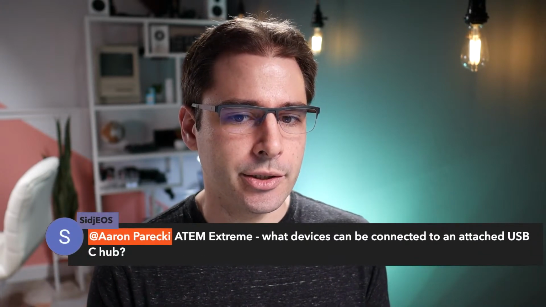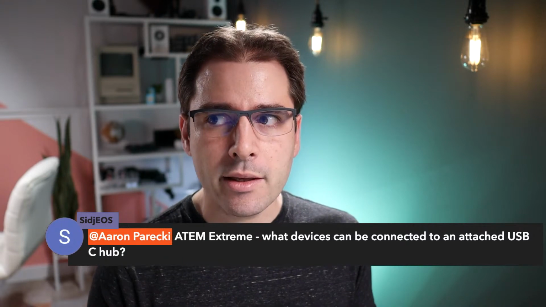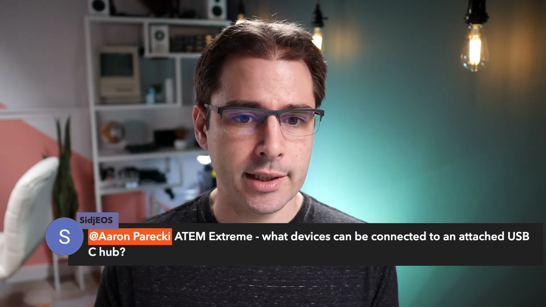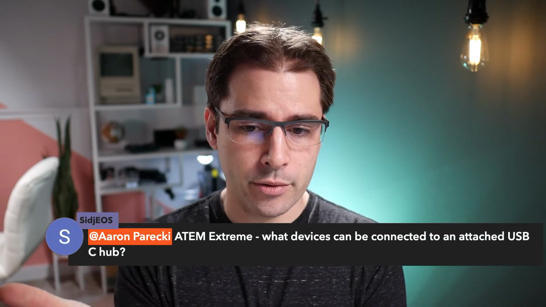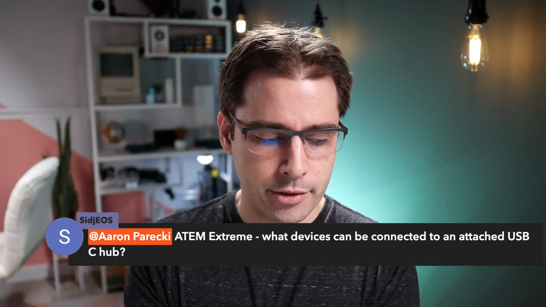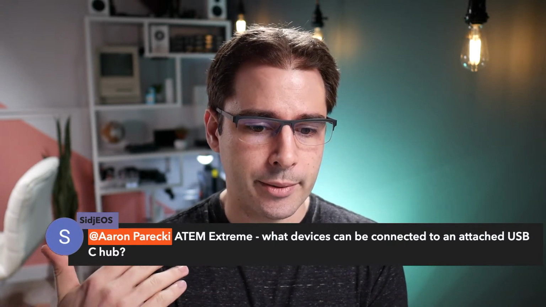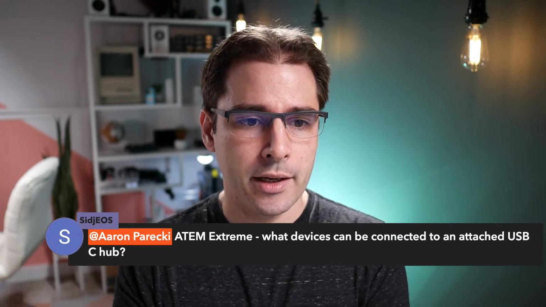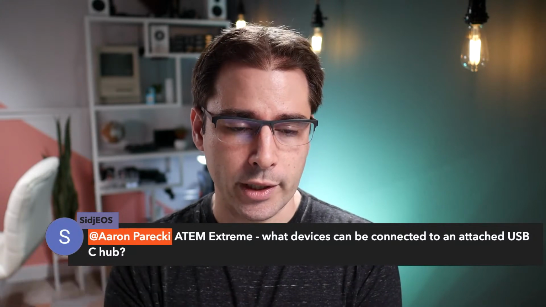ATEM Extreme, what devices can be connected to an attached USB-C hub? Anything that the ATEM can accept over USB also works through the USB-C hub. So if the ATEM is hosting a device like a hard drive or a phone, I think those are the only two things you can plug into it. So you can record to drives, multiple drives, and you can plug in a USB phone for tethering. And those should work through a USB-C hub as well.